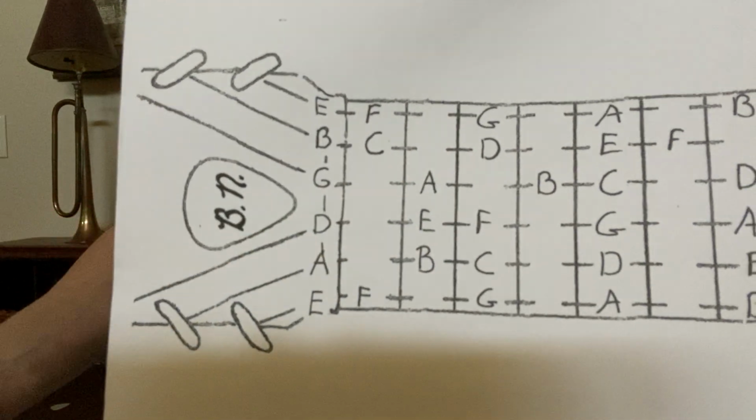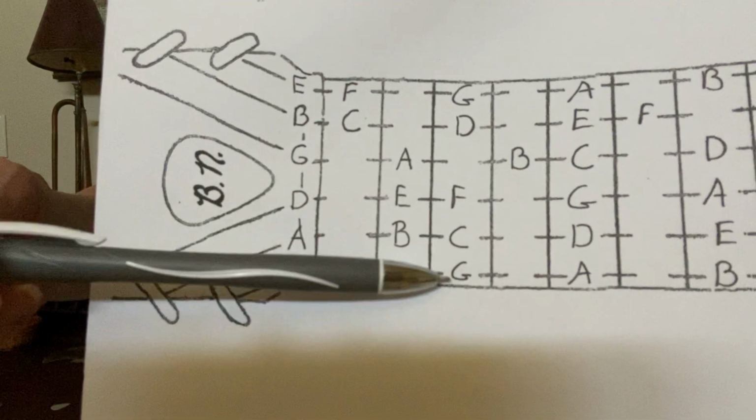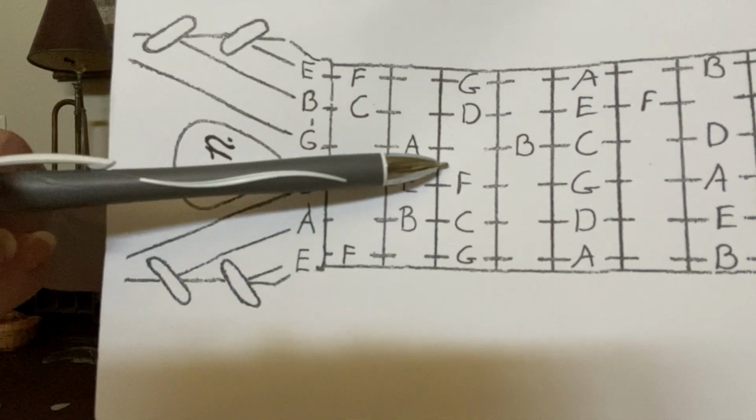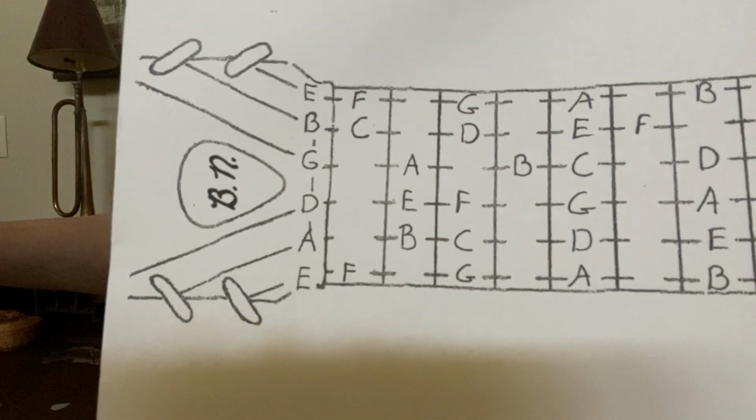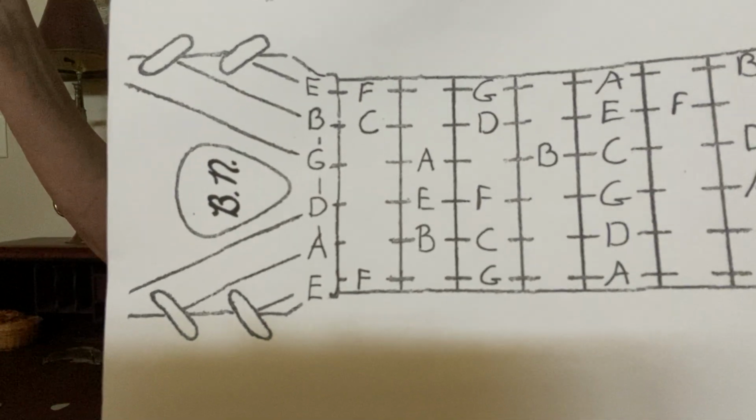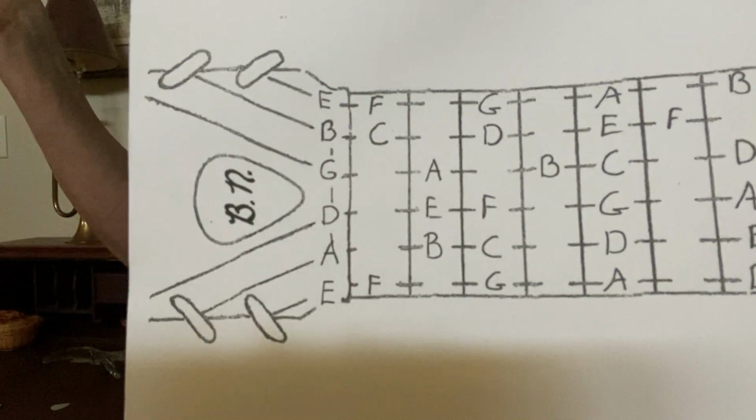You don't even have to know the names of the chords. You know how to build a chord on this note, how to build a chord on that note, how to build a chord on that note. So you can play it in any key without knowing what the exact notes are.